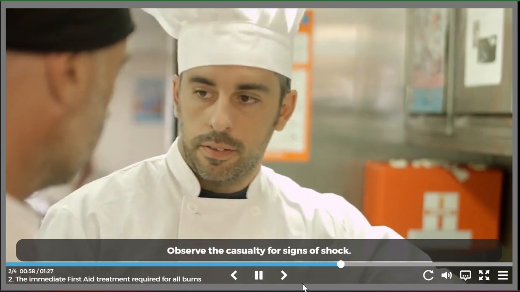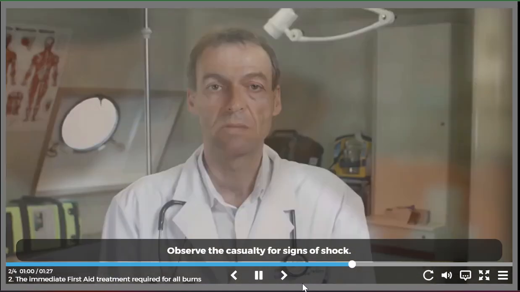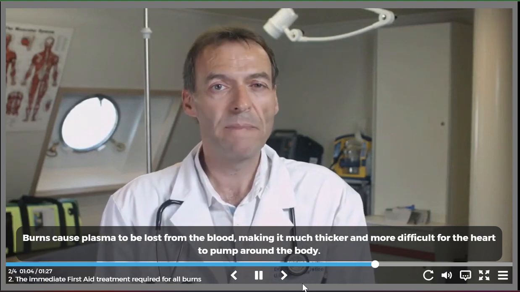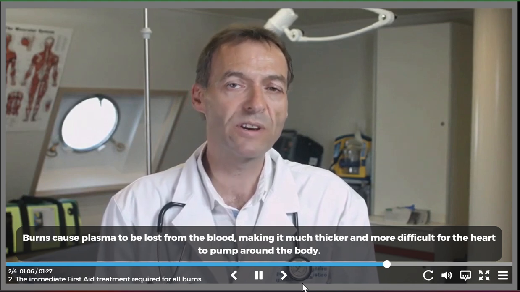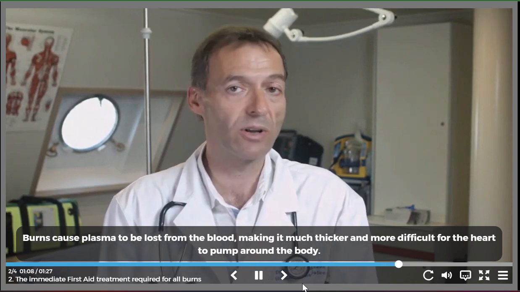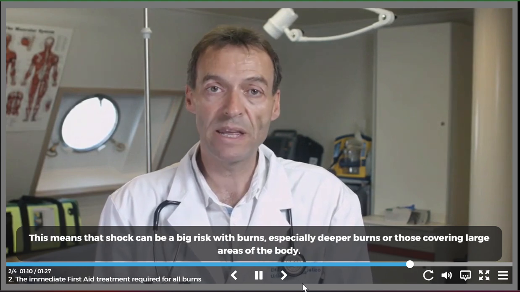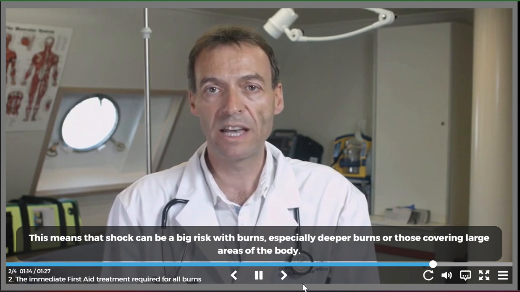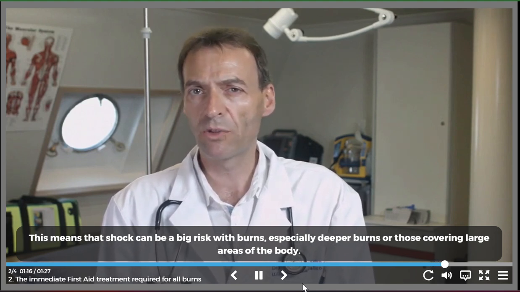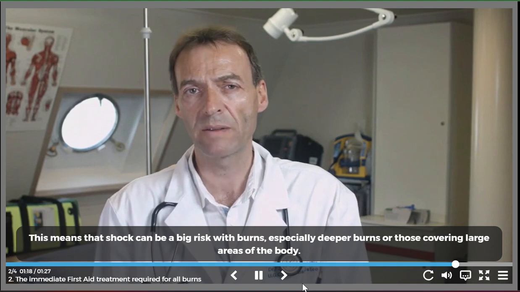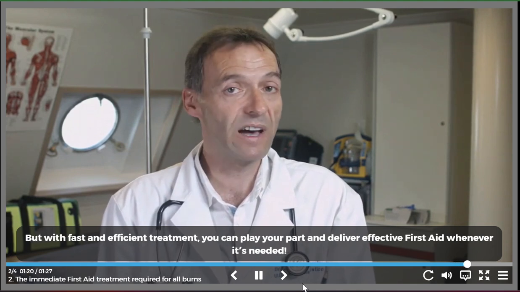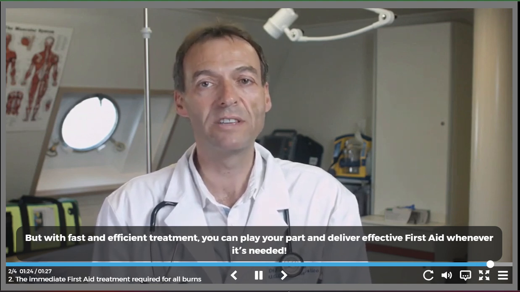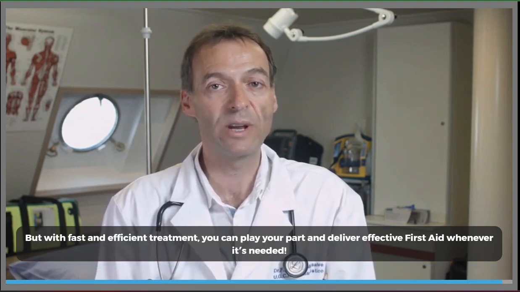Observe the casualty for signs of shock. Burns cause plasma to be lost from the blood, making it much thicker and more difficult for the heart to pump around the body. This means that shock can be a big risk with burns, especially deeper burns or those covering large areas of the body. But with fast and efficient treatment, you can play your part and deliver effective first aid whenever it's needed.